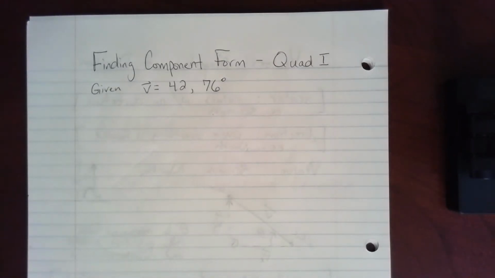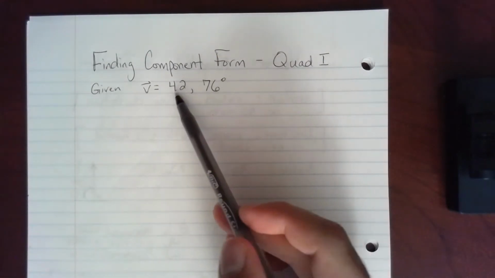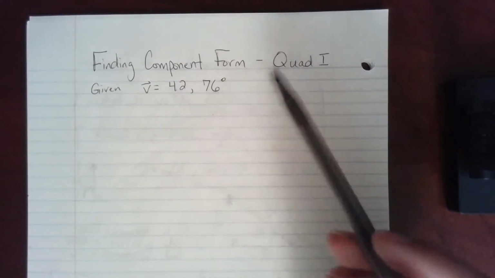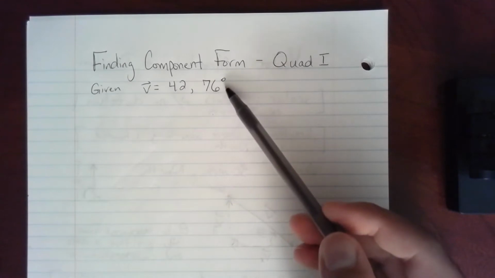Alright, we're being asked to find the component form of this given vector. It's given with direction notation. We have a magnitude, our 42. This is kind of like how long or how large you would imagine this vector to be. And we have the direction angle, which is measured from the positive x-axis.